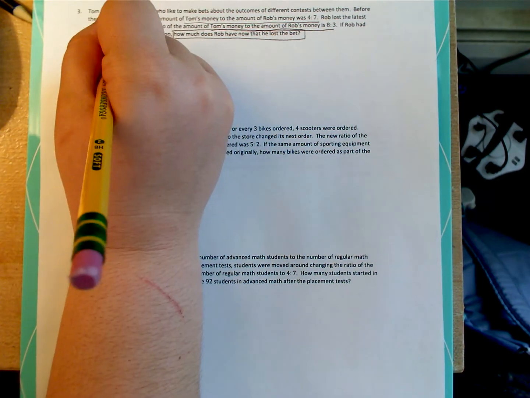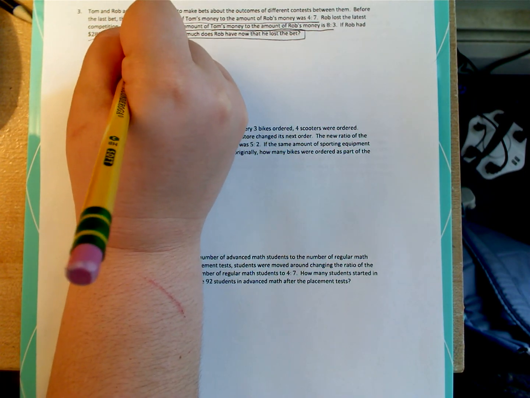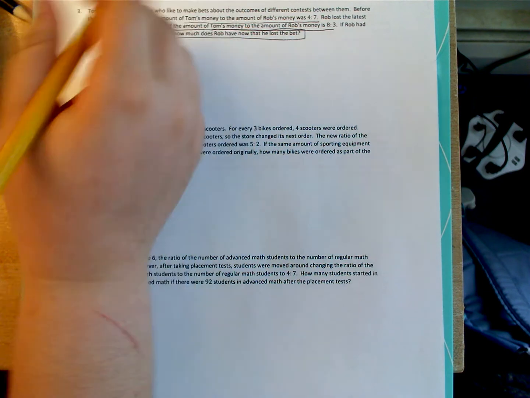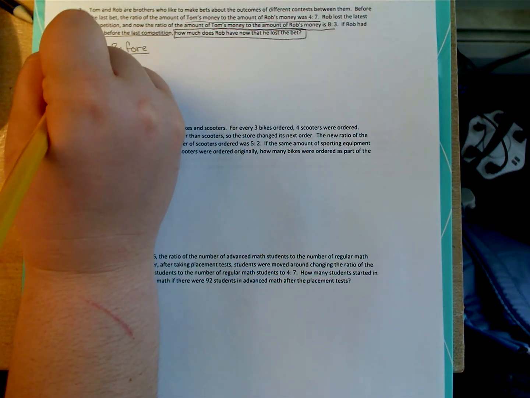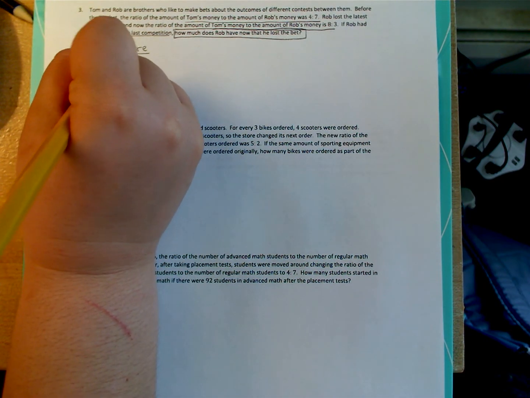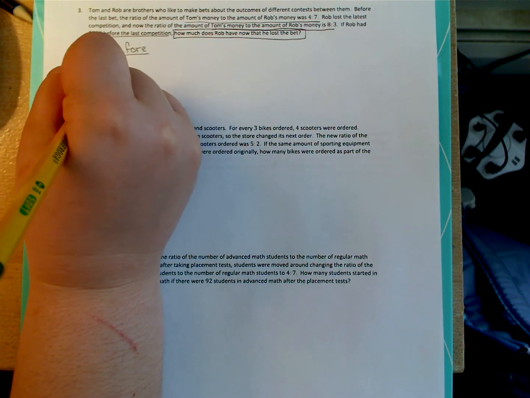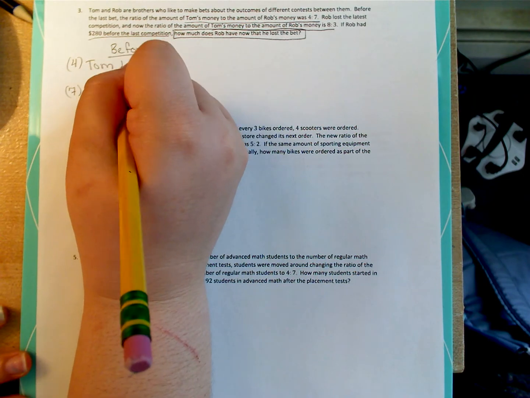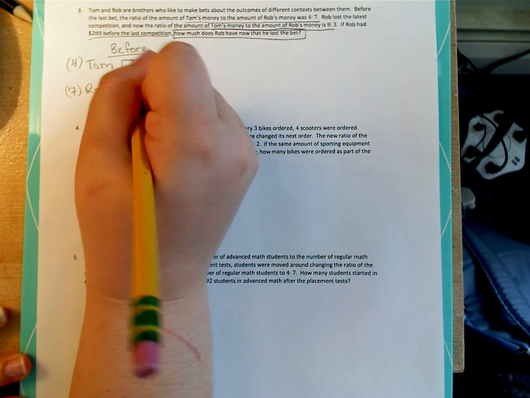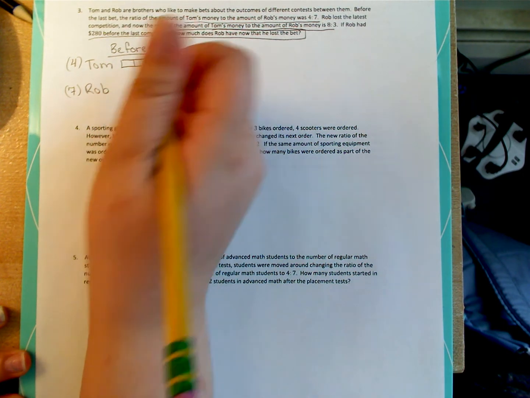All right, so let's set this up. Before, Tom had 4 and Rob had 7. So let's draw that out: 1, 2, 3.